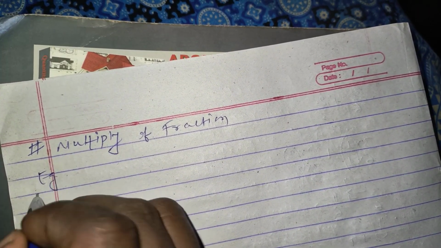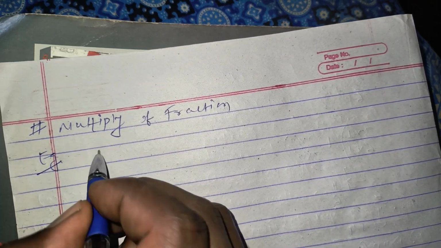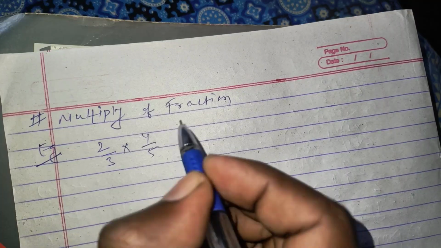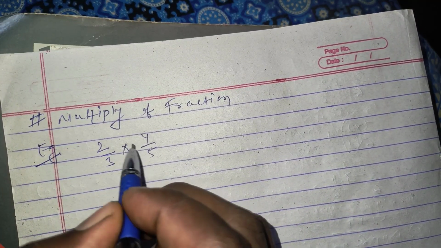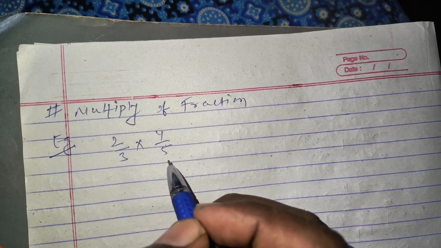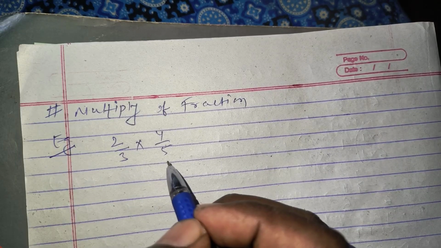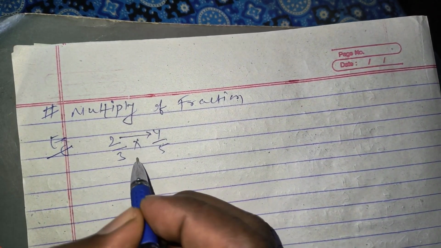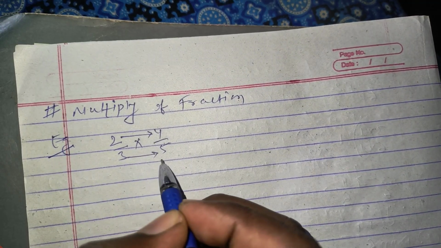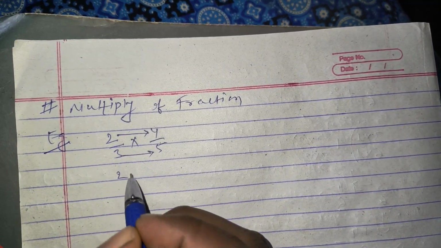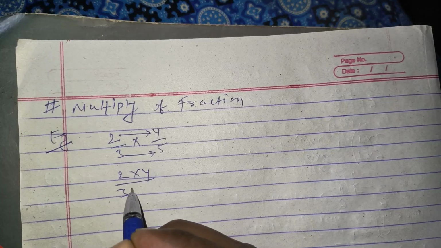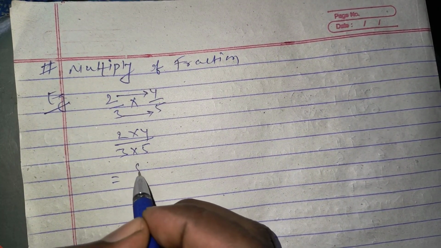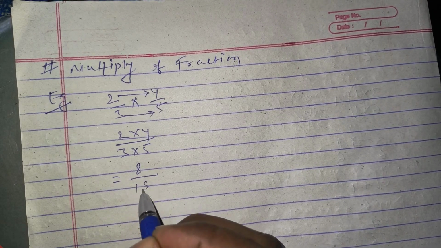Let's take an example: 2 by 3 into 4 by 5. In multiplication, whether it is like or unlike fractions, in both cases just multiply the numerators and multiply the denominators. So 2 into 4 divided by 3 into 5. 2 fours are 8, 3 fives are 15.